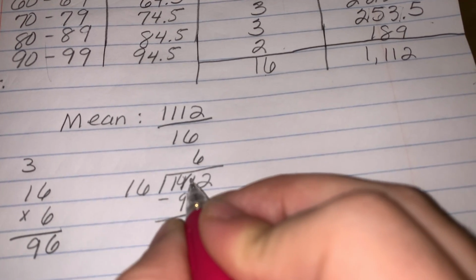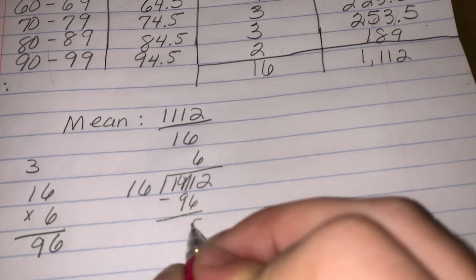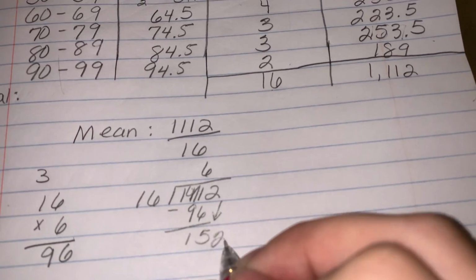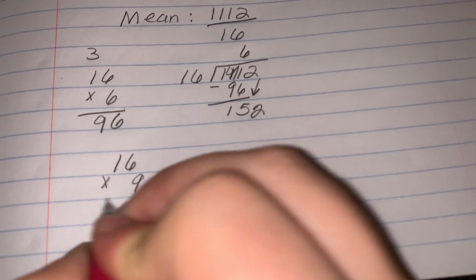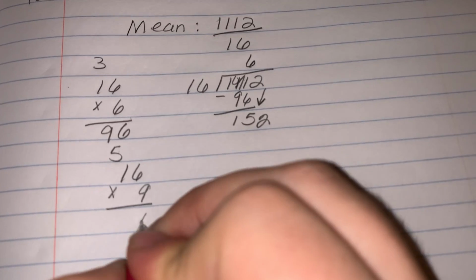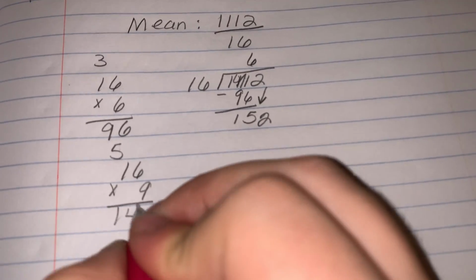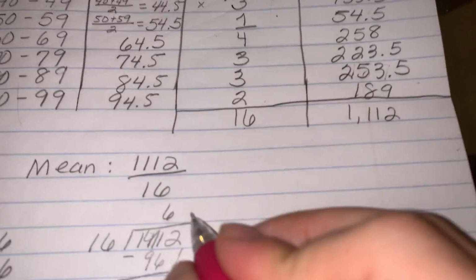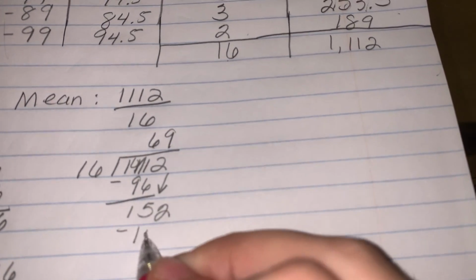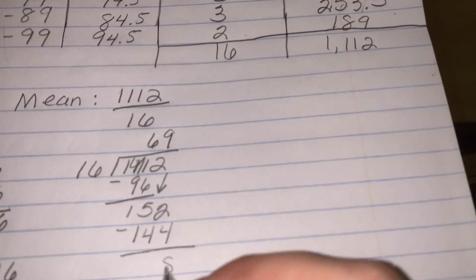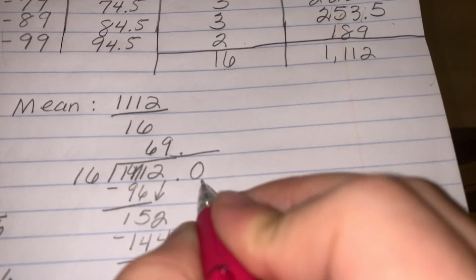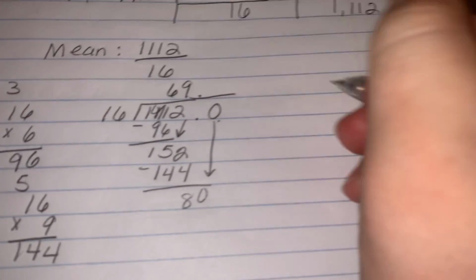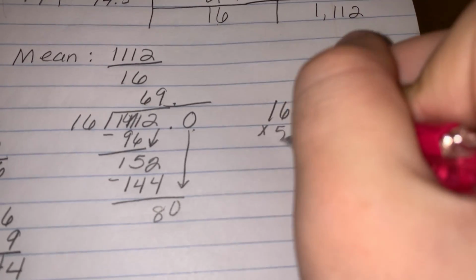This becomes a 0, this becomes an 11, this becomes a 5 and a 1, and now 16 goes into 152. I don't know. Let's try a 9. That's pretty close. And I know that's an 8. I bring down a decimal, add a 0. And I know this one, but maybe if you don't, 16 times 5 is exactly 80.